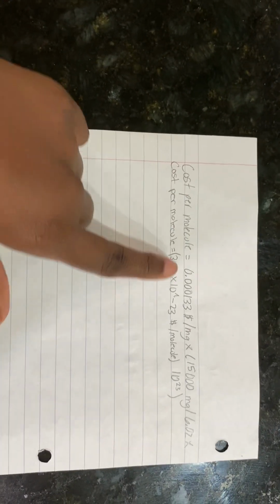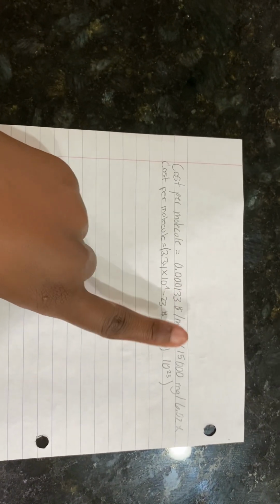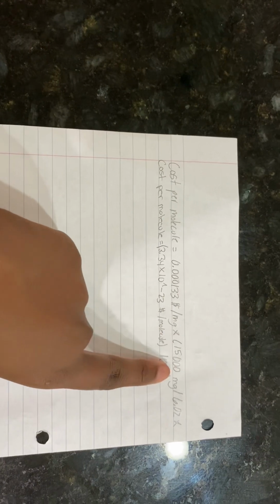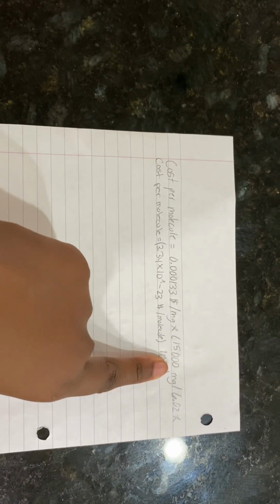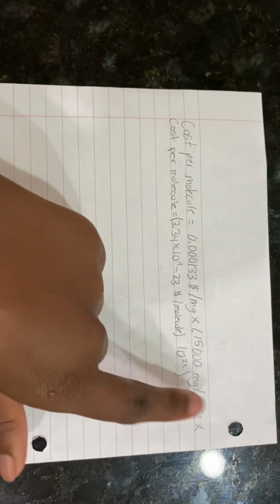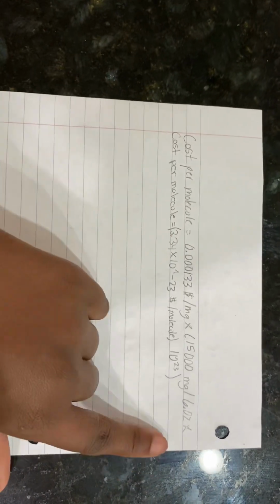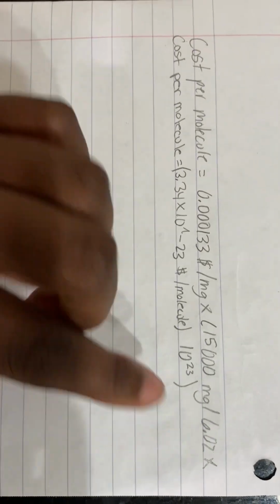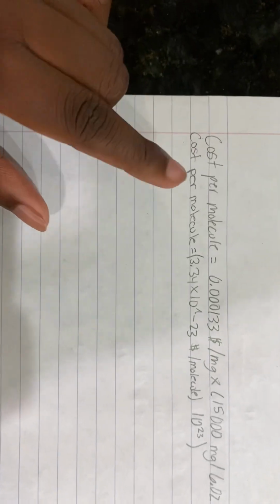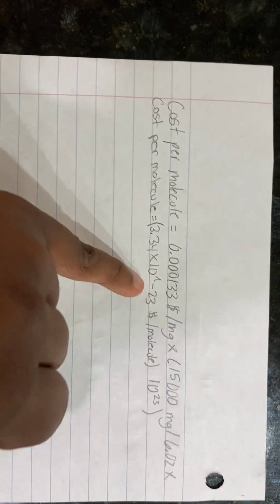The cost per molecule for that one is 133 milligrams times 15,000 milligrams divided by 6.02 times 10 to the 23rd, and the cost per molecule equals 3.34 times 10 to the negative 23 dollars per molecule.